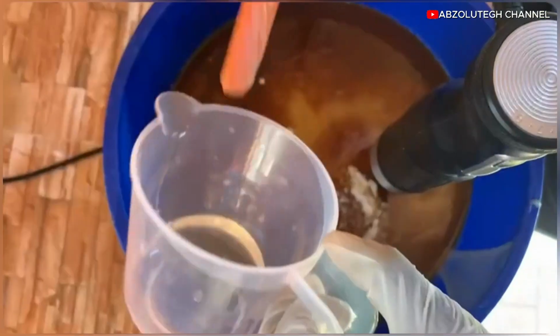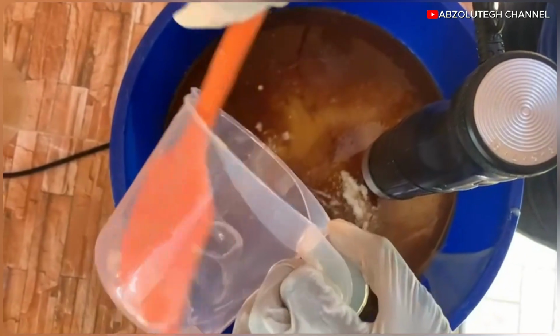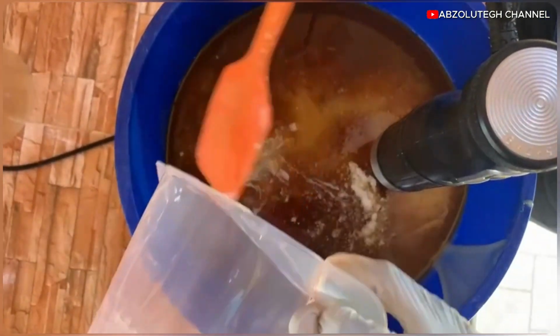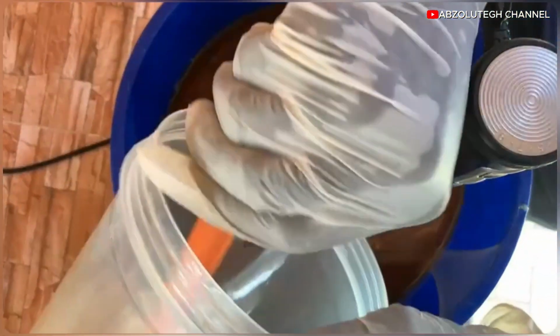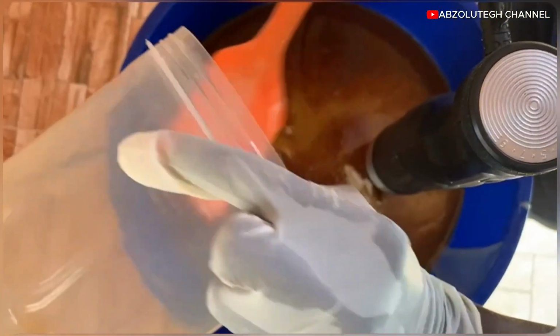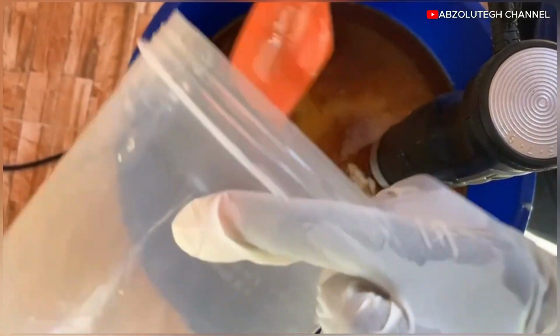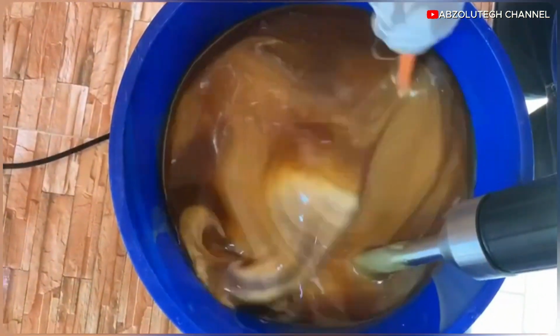So after adding in your oils, the next thing to do is to blend, or you can just stir. If you don't have a stick blender, then you have to use your spatula or your wooden stick or your banku stick to stir it. Make sure you get a very uniform mixture.